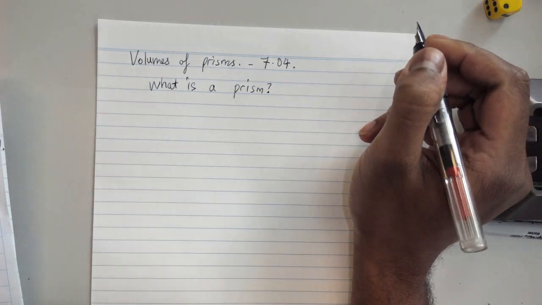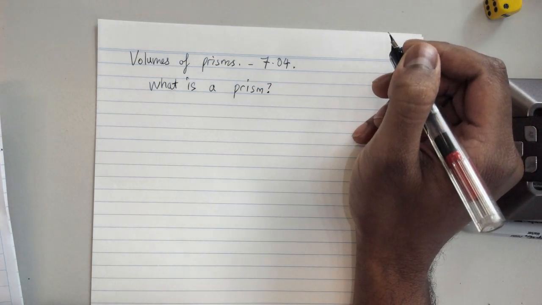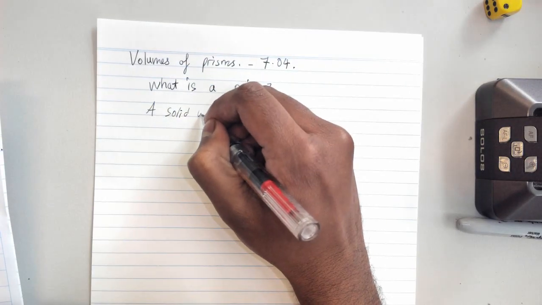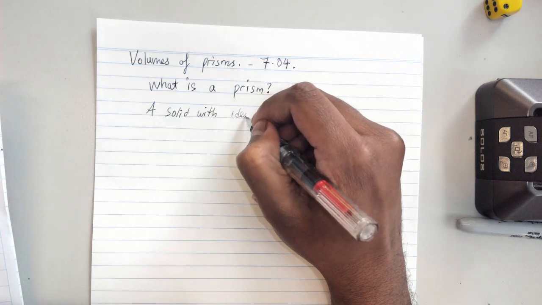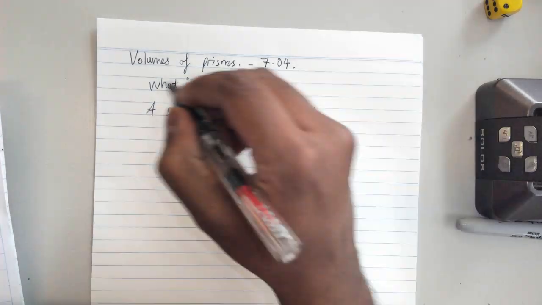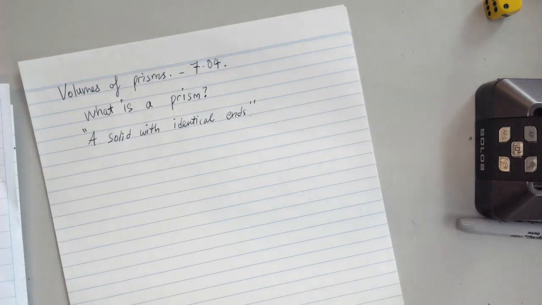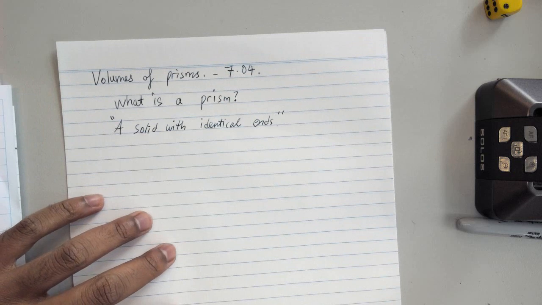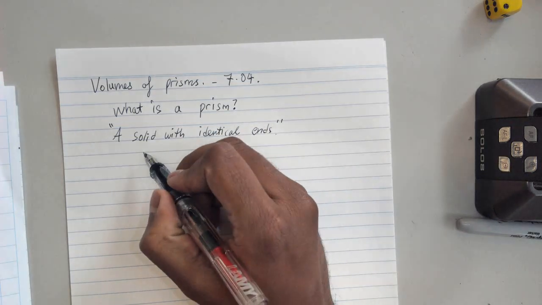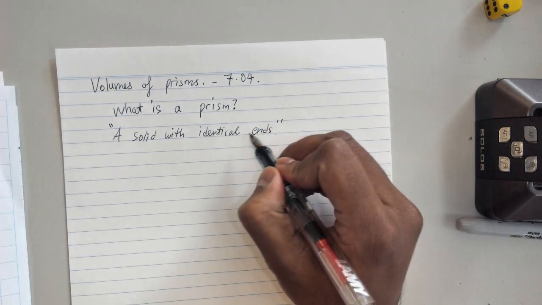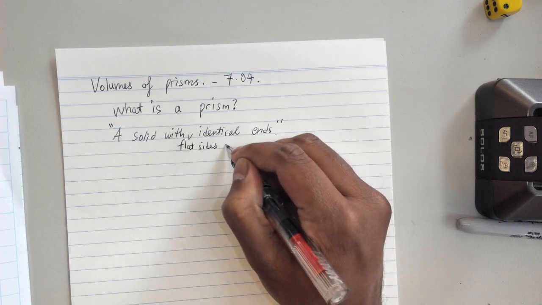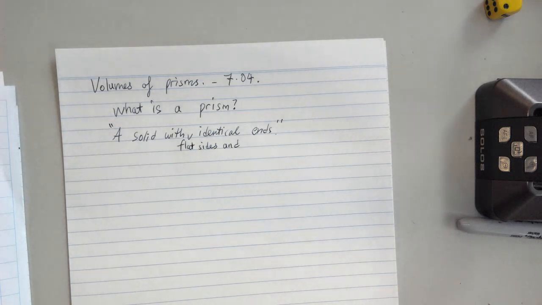What is a prism? It's a solid with identical ends. It's probably a really simplified way, but it's easy to understand. So a solid with identical ends. So a prism, it also needs flat sides. With flat sides and identical ends. Okay.